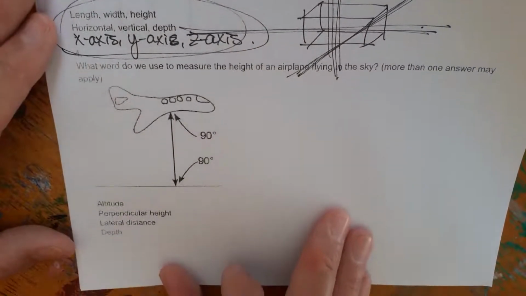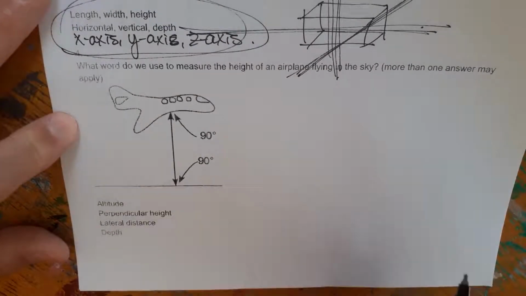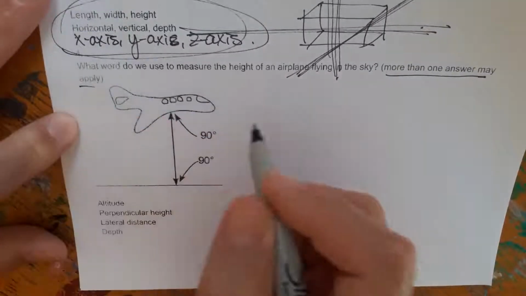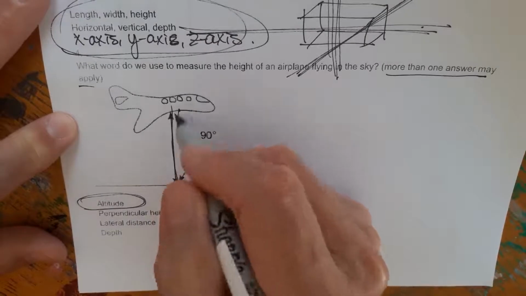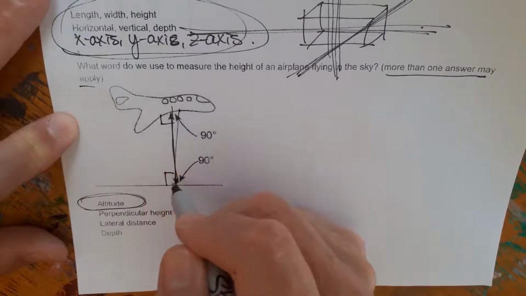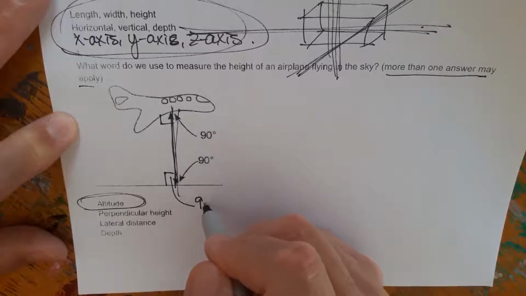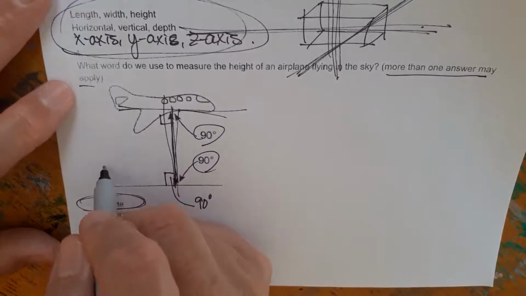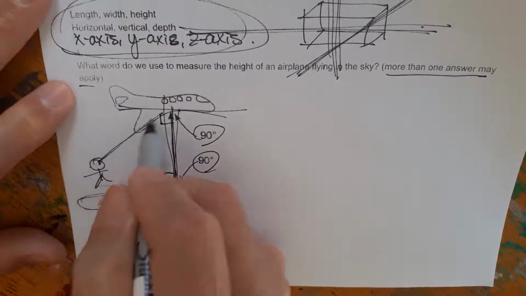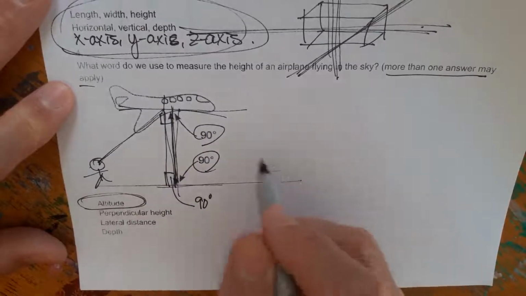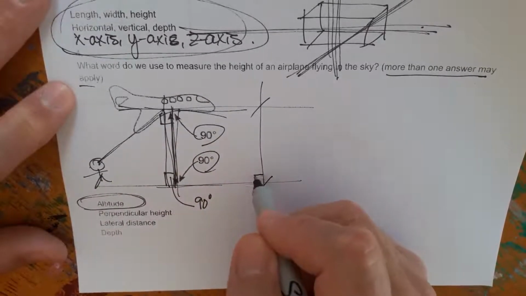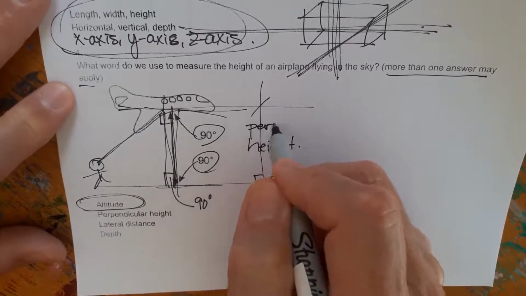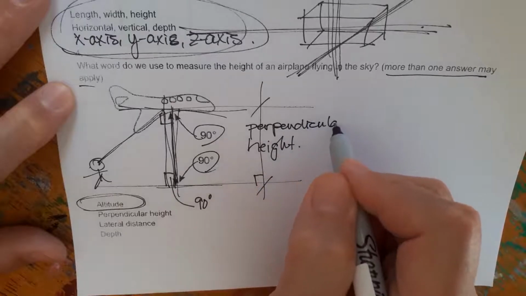We also know that when we deal with area of shapes, we deal with the perpendicular height. So what word do we use to measure the height of an airplane in the sky? More than one answer may apply. That's called altitude. Just make sure we are using a perpendicular height. That is a distance from the ground that is 90 degrees to the ground. Here it is here, and 90 degrees to this surface here. In other words, if you're standing here, this may be the distance to the airplane, but that's not the height of the airplane. We want the perpendicular height when we do these problems, right? Perpendicular height. And there it is right here.